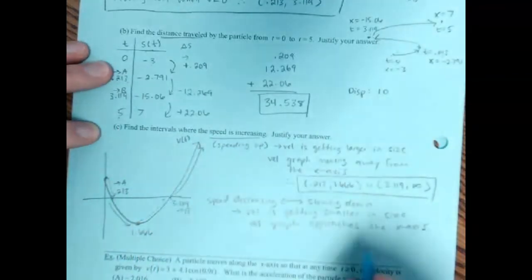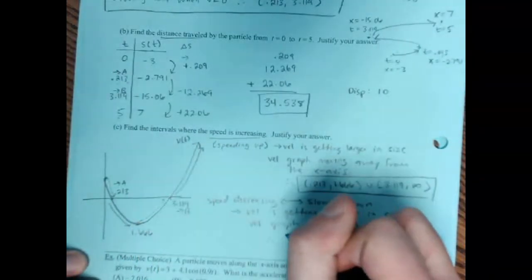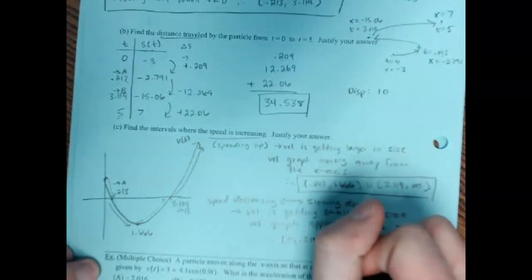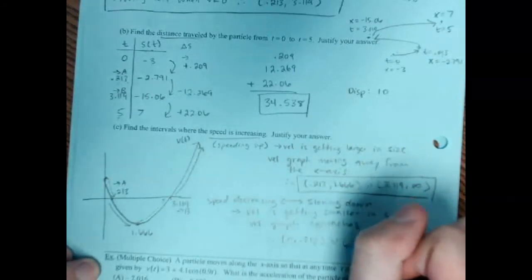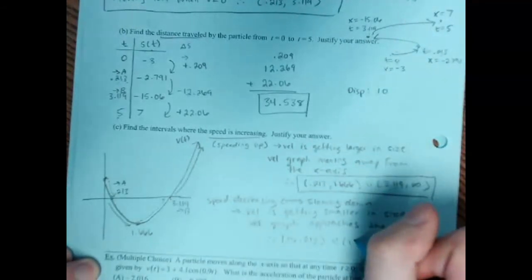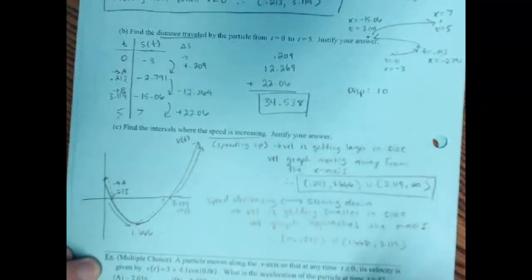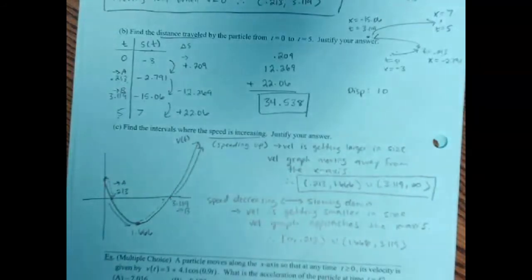So slowing down would be from 0 to the first intercept. And then it would be from the minimum to the other intercept.